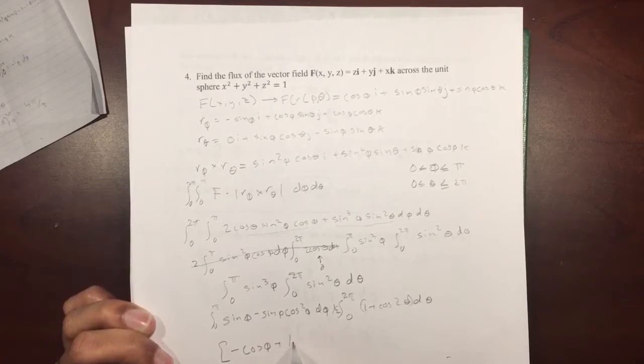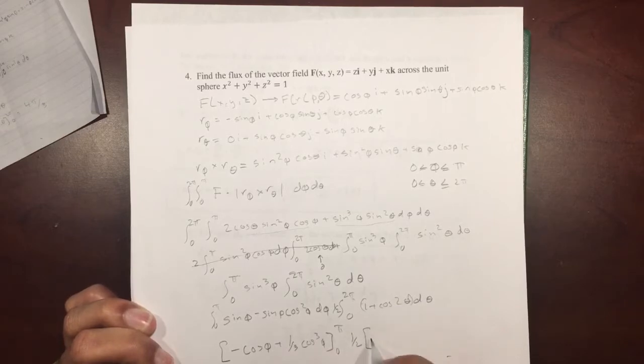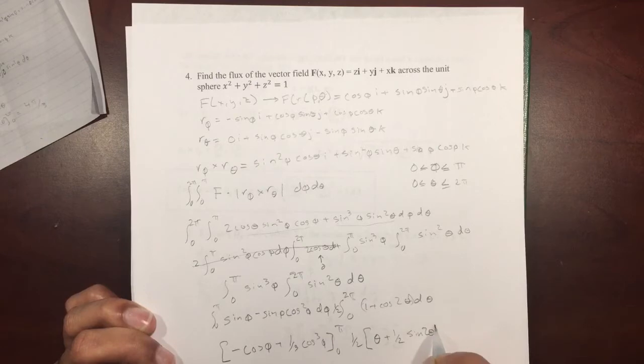Negative cosine phi plus 1/3 cosine cubed phi from 0 to pi, and then times theta plus 1/2 sine 2 theta from 0 to 2 pi.